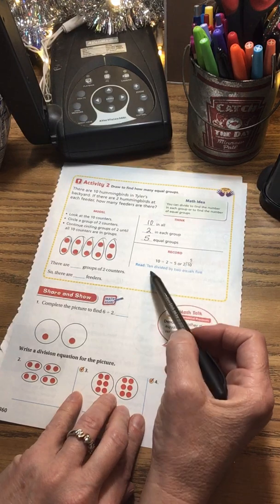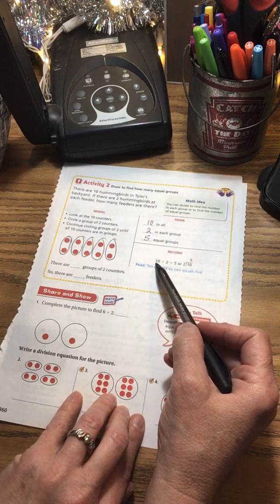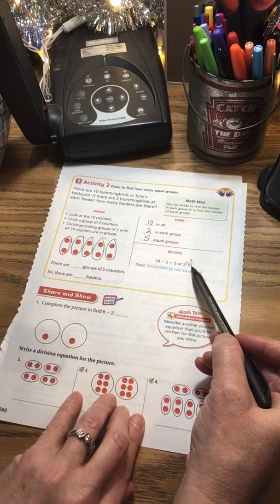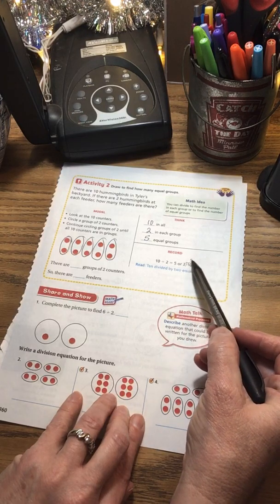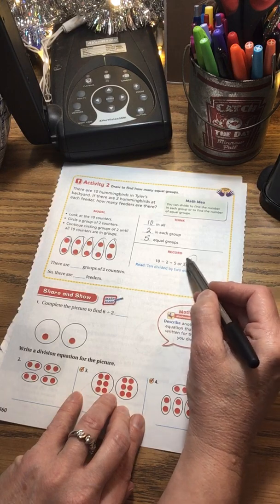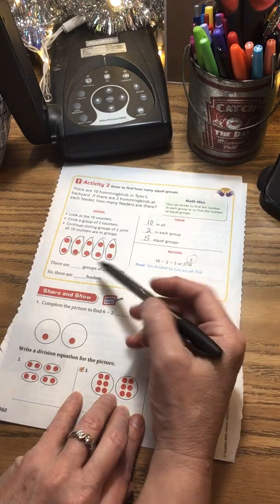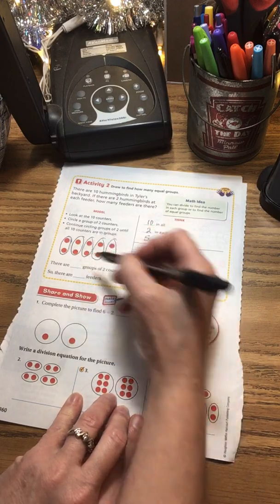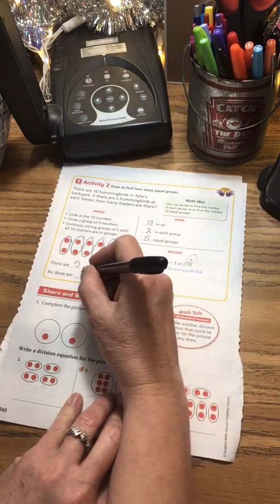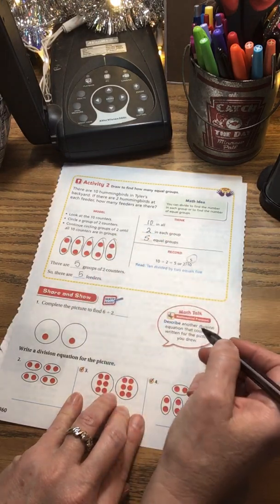When you record it mathematically, you do the same thing. 10 divided by 2 equals 5. Remember, when you have that little house thing, the answer is going to be up on top of the house. So there are how many groups of 2 counters? There are 5 groups. So there are 5 feeders in this situation.